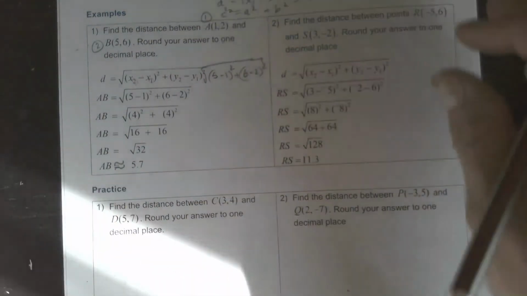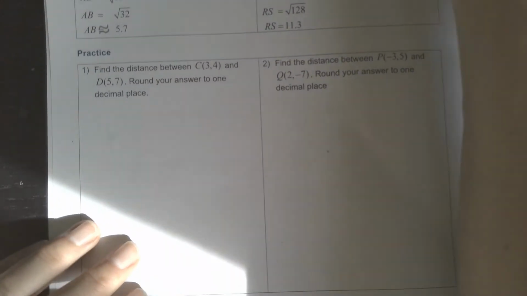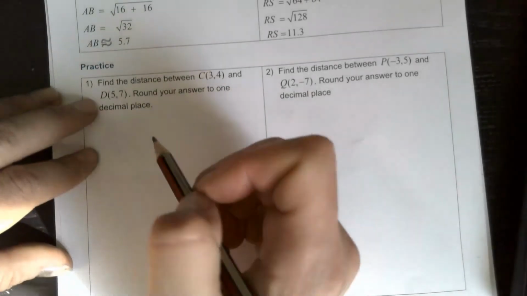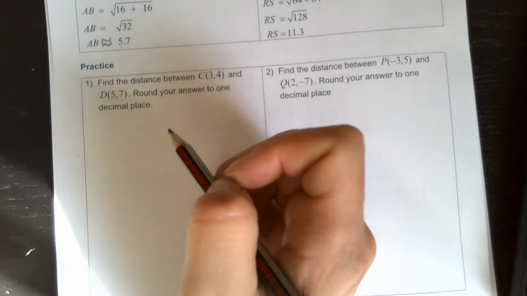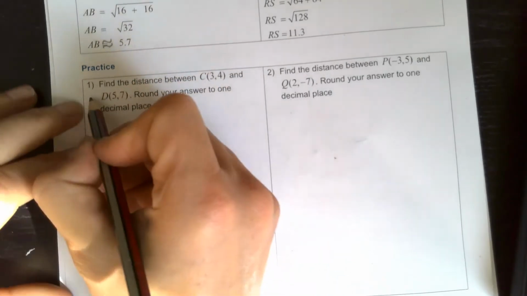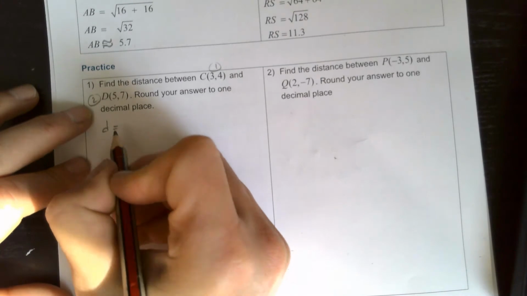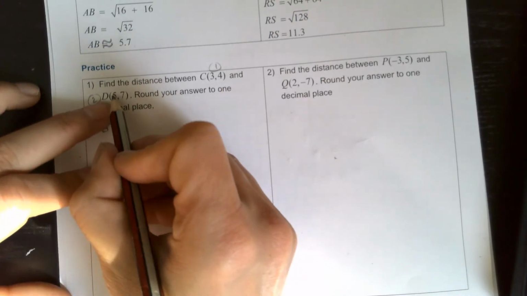Okay, so let's look at these ones down here. I like doing the big numbers first because then I'm not going to have as many negatives. So let's do this one first and then that one after. So my distance is going to be, I subtract this and this.